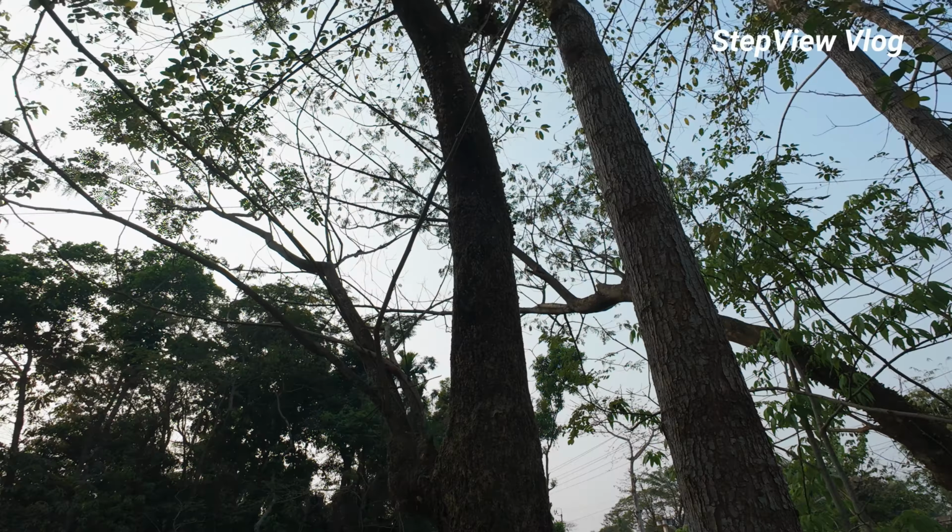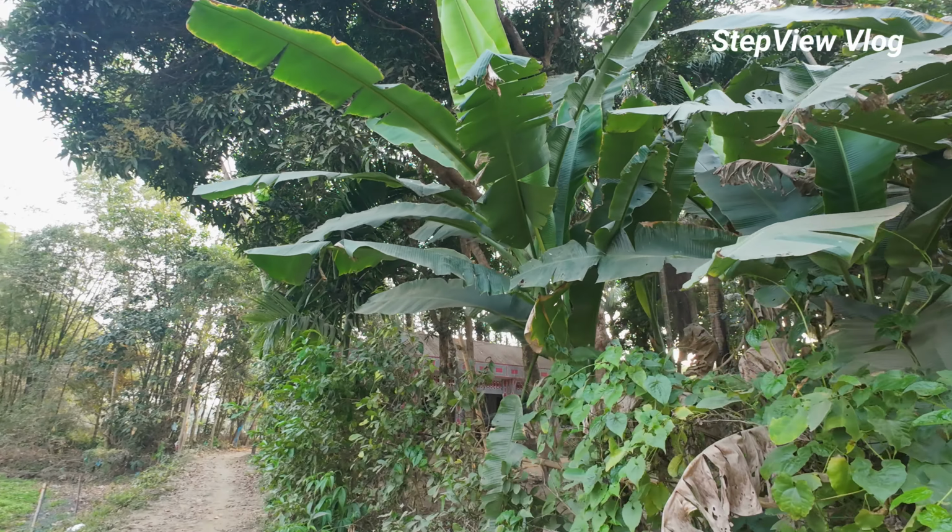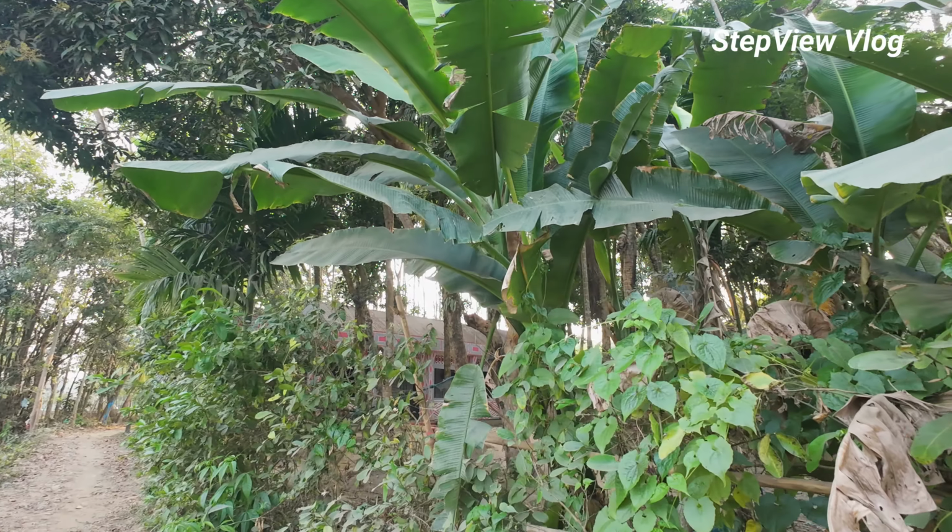This is a banana tree, you can see. And in the comment section, please comment, do you know this tree and do you have this tree in your country?